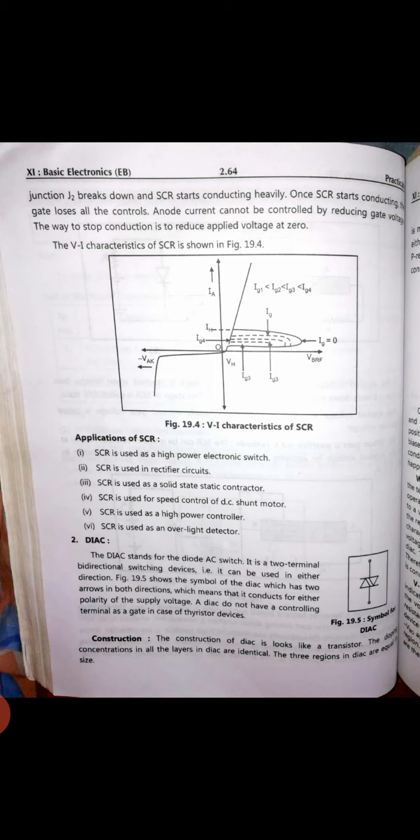Application of silicon control rectifier. SCR is used as a high power electronic switch. SCR is used in rectifier circuits. SCR is used as a solid state static contactor. SCR is used for speed control of DC shunt motor. SCR is used as high power controller. SCR is used as an overlight detector.